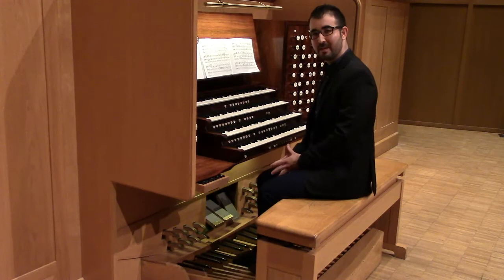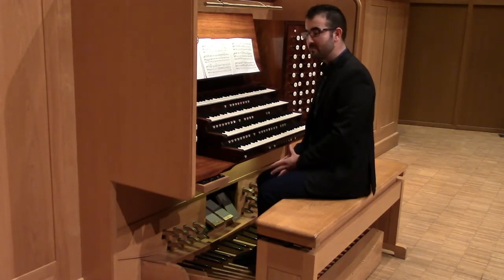And now we are going to play the very end of the chorale number 1 by Franck with the same tutti we played before.